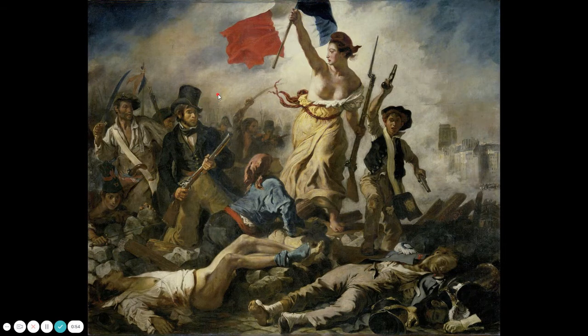What's going on in the picture is clearly some kind of battle, and there's a great many people in the background here. We can see their bayonets and their guns at the back. And as we get closer to the front of the picture, and there's a lot of movement in the picture, movement forward, which is important, we can make out these people a little bit more and we can see who they are. So the main figure is this woman, and this woman is Liberty.